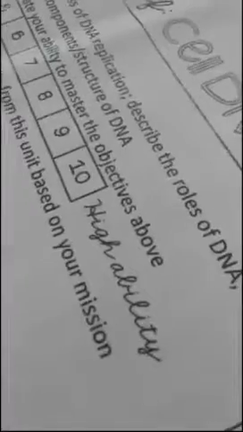Normal cell function? Then comes S phase. Okay. The DNA replication happens in S phase of the cell cycle.